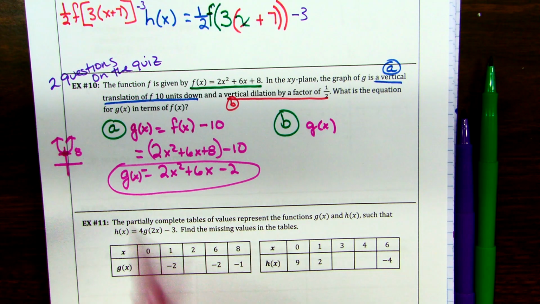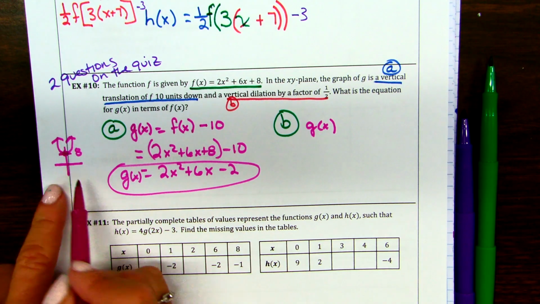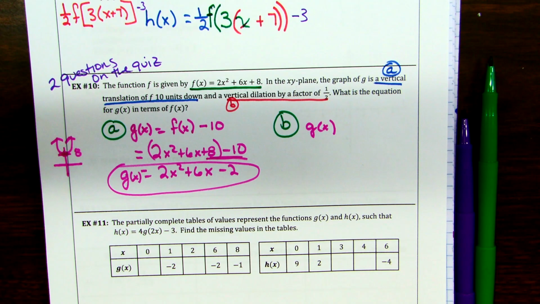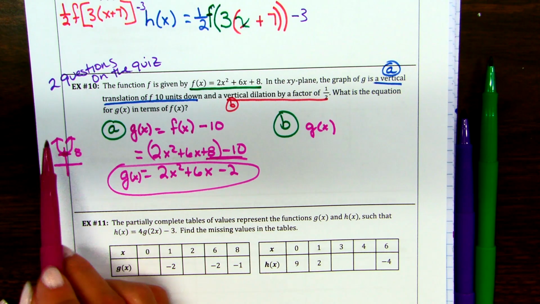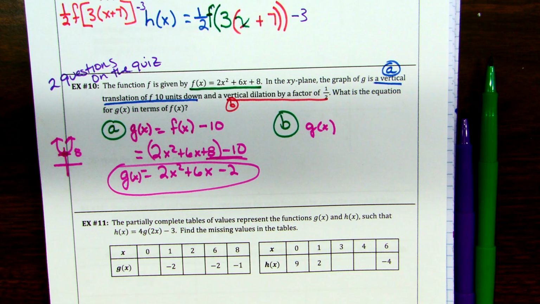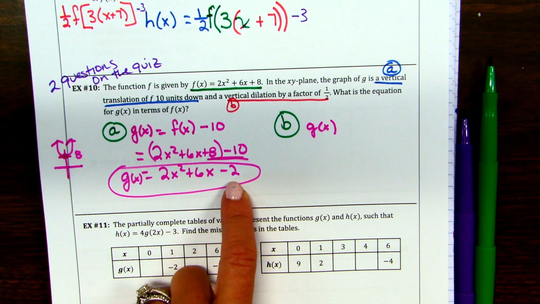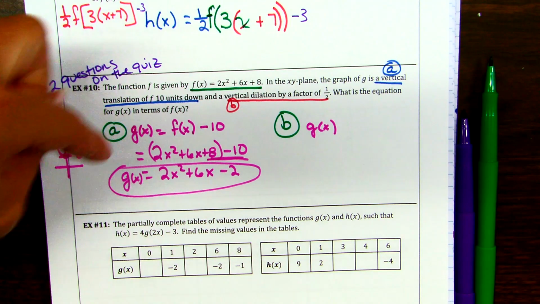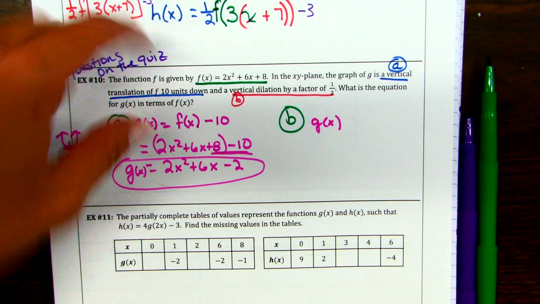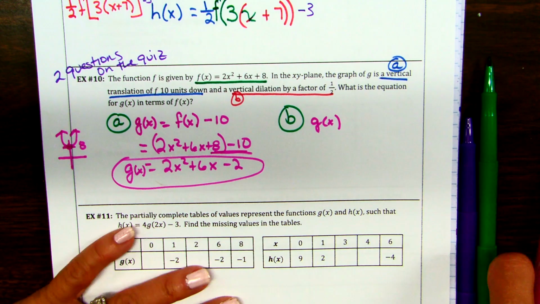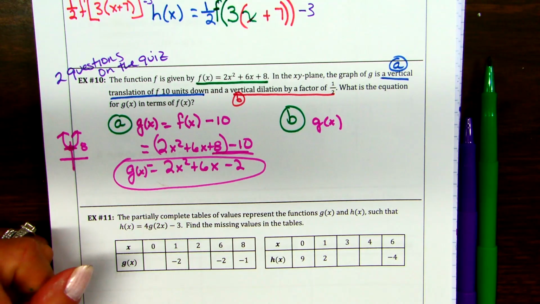and all the stuff the graph is. It literally just moves it down, and that just affects the C. It affects the C value mathematically because they're like terms. You can actually combine those. And if you actually graphed it, which you don't have to do, it would make sense. You just move all your points down 10, and you would have that same graph with the y-intercept of -2. Okay? So that's on the quiz. Worded exactly like that. Okay? Let's see part B of vertical dilation.